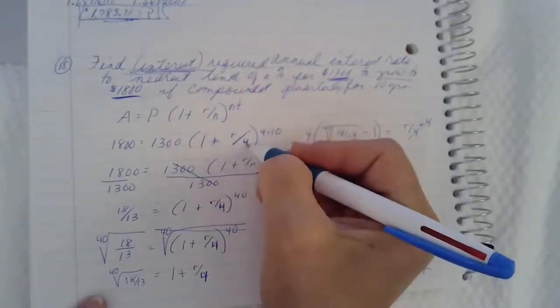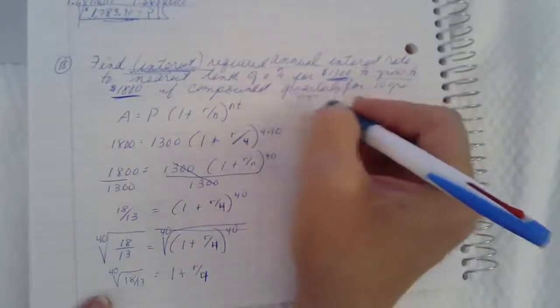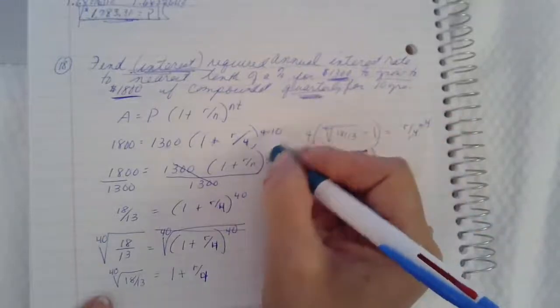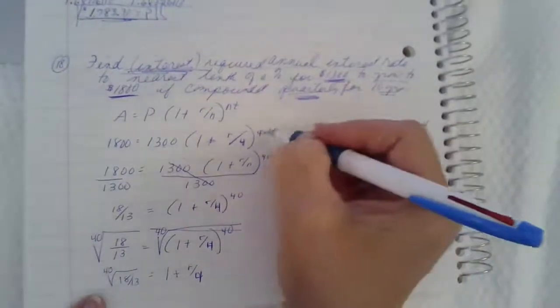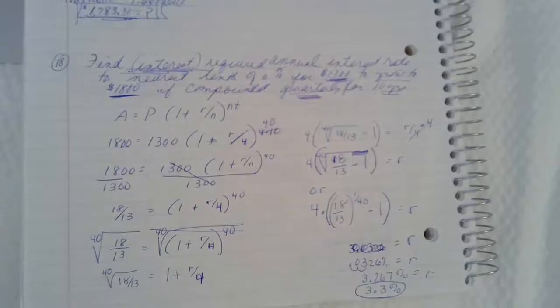N is 4. It said in the problem quarterly. So quarterly means N is 4. And it goes here and here. And then time, and this one is 10 years. So times 10, or in other words, 40 total compoundings. All right, so to solve that one, we've got to do some fancy equation solving, kind of work backwards.